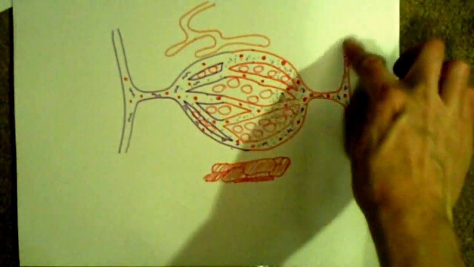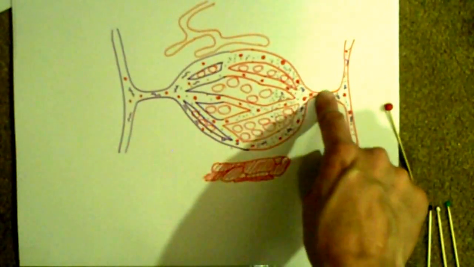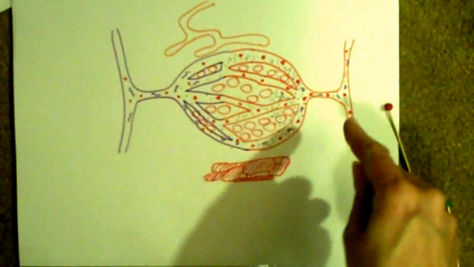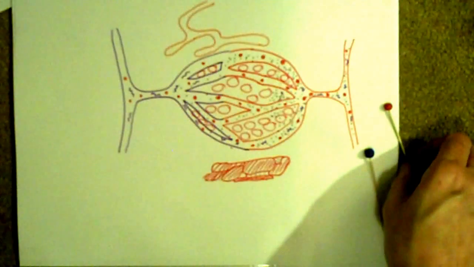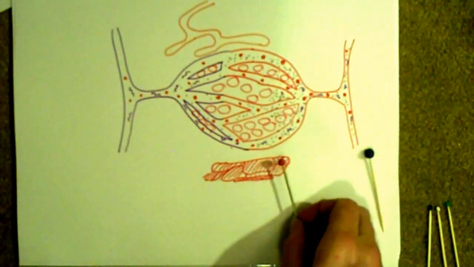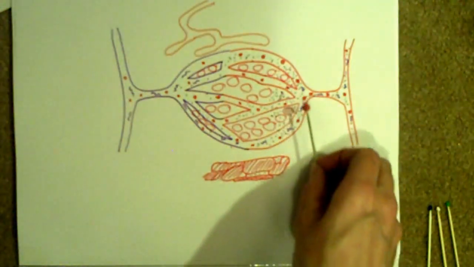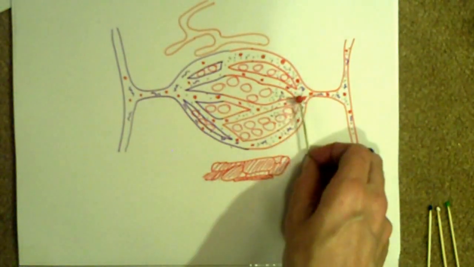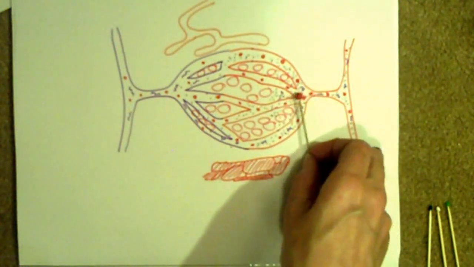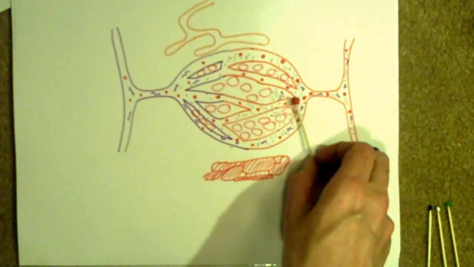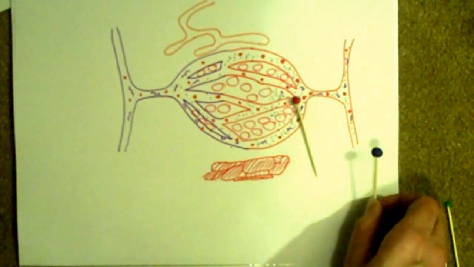So what happens over here is we have a high hydrostatic pressure created by the contraction of the left ventricle of the heart. When that happens, it forces out all these nutrients through the gaps, but anything that is big, like a red blood cell, stays in the capillary because that is too big to get through the gaps.